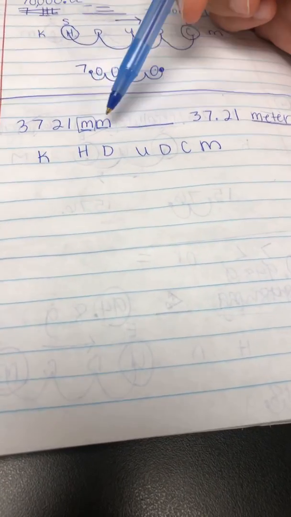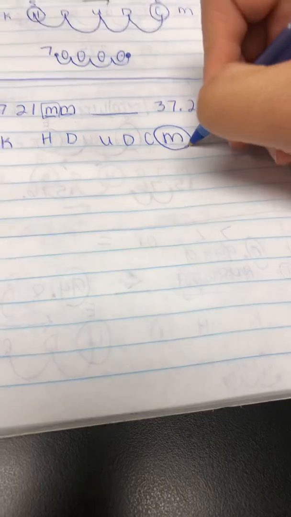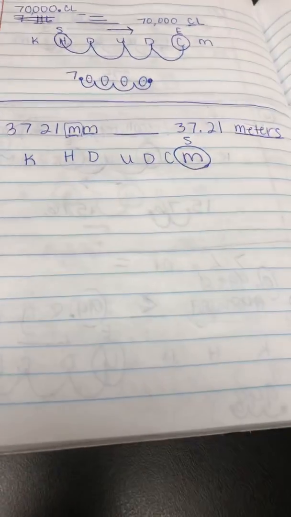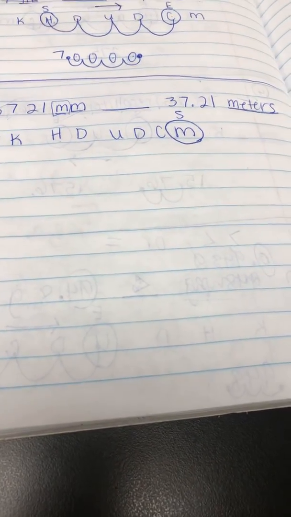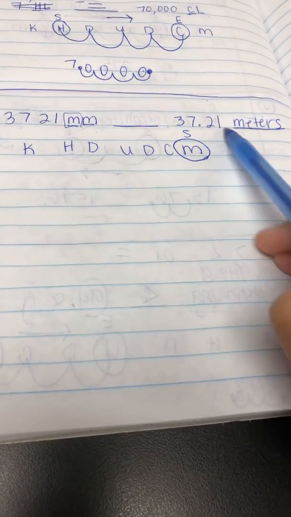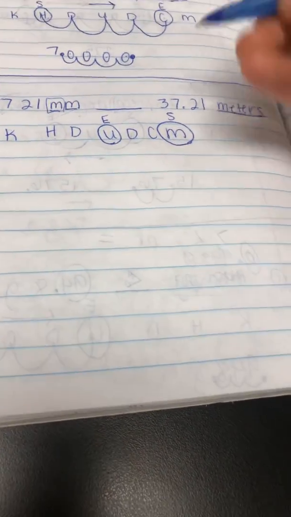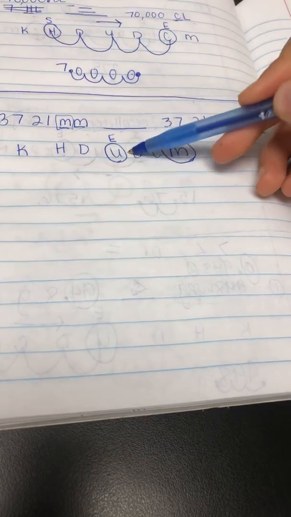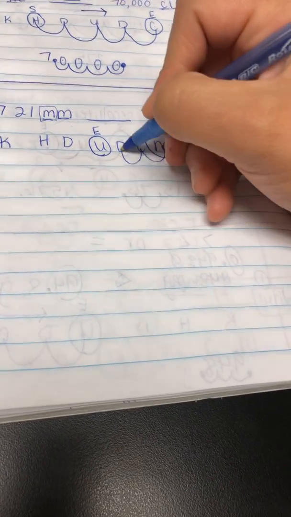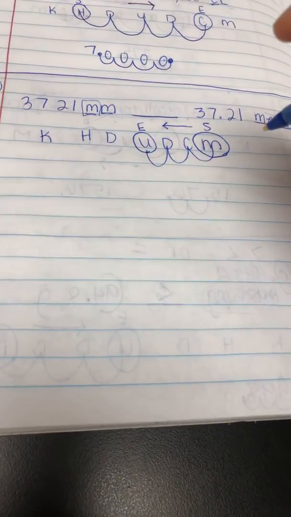So millimeters, my milli is this M right here. That's milli, so I'm going to put an S there. That's where I'm going to start. If I want to convert millimeters just to meters, and there's no prefix, that's my unit. So I'll circle the U and put an E. That's my ending point. So to go from millimeters to meters, this is 1, 2, 3, but it's 3 loops to the left.